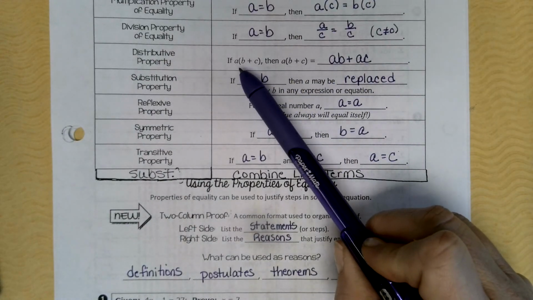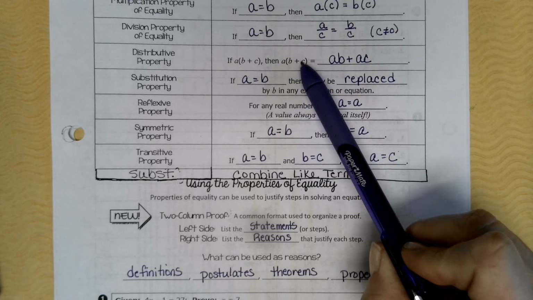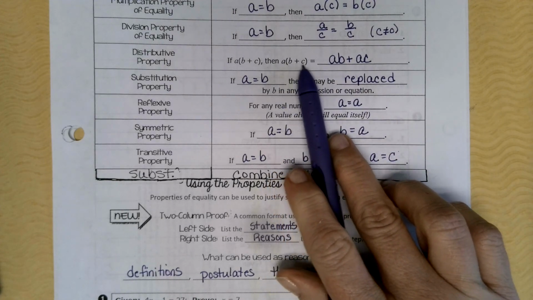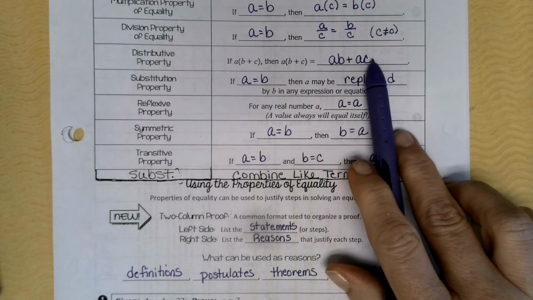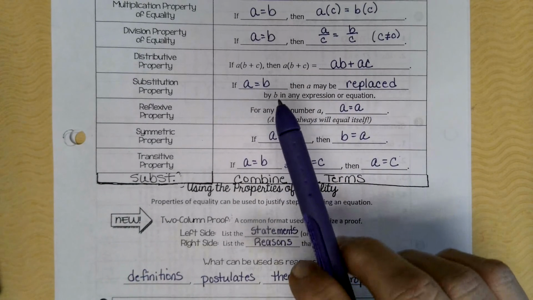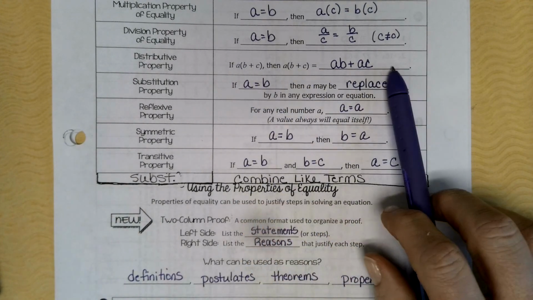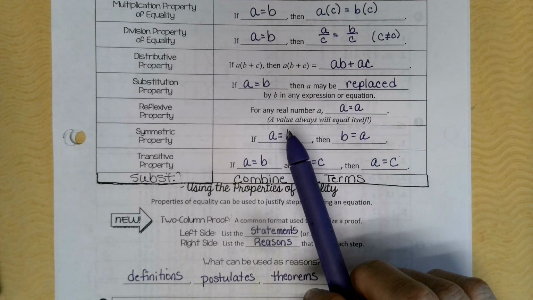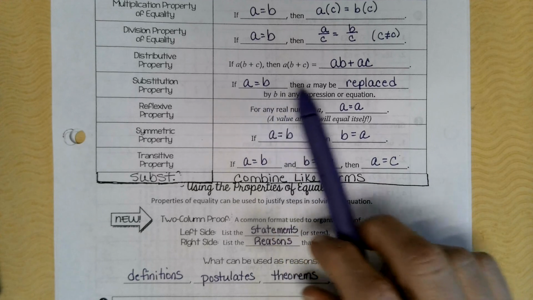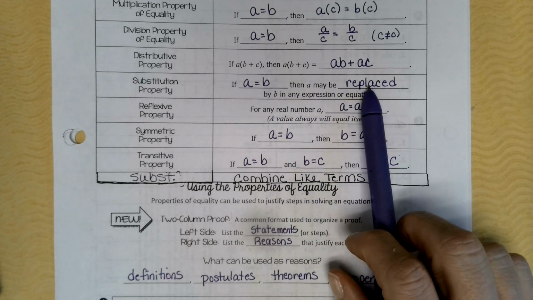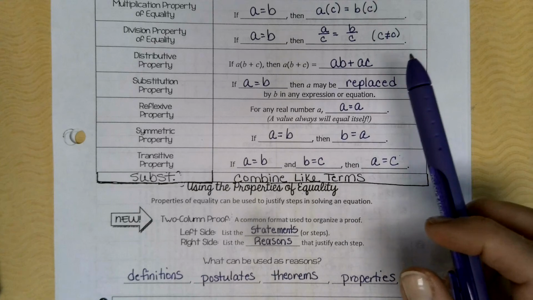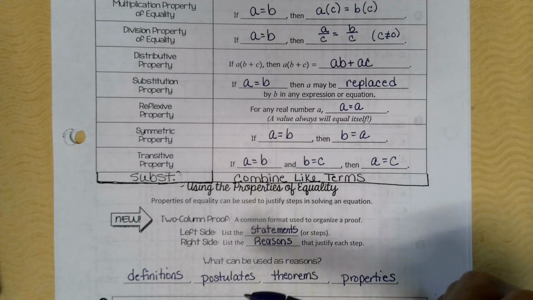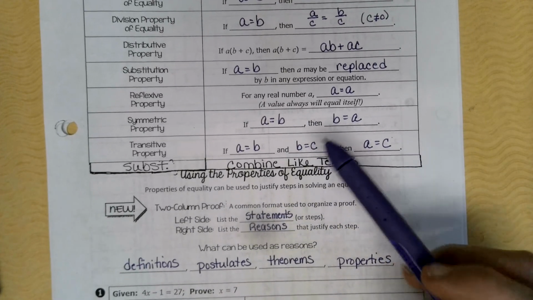Distributive property, you guys know that you would multiply A times B plus A times C, and it looks like this. The distributive property is everything after the word then. That's the distributive property. Actually, it's the whole property, it's the whole thing, but this is what we're doing. Okay, substitution. If A equals B, then A may be replaced by B in any expression or equation. Take out the B, put in the A. So you're taking one out, putting something in its place.